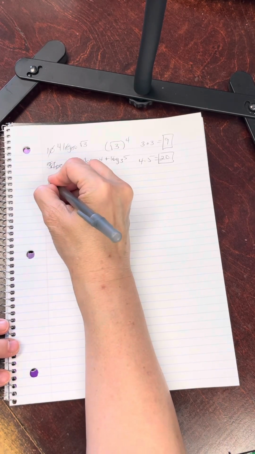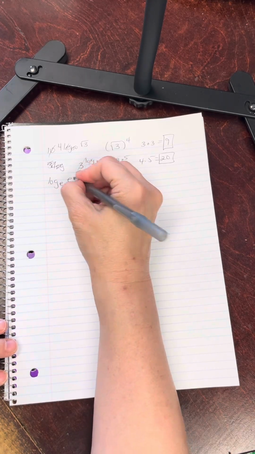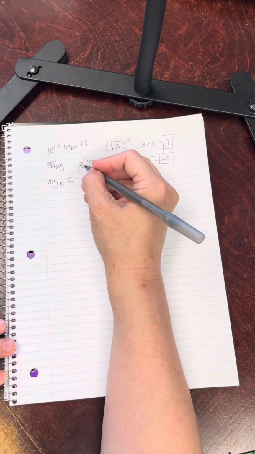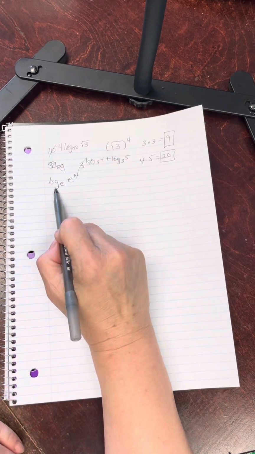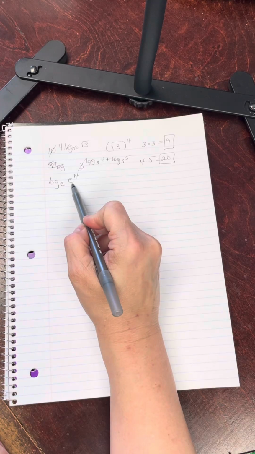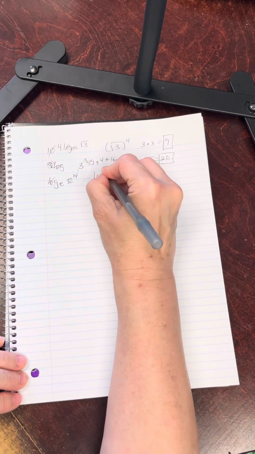Example 8, log base e. Now usually when we have an e, we think natural log, but I'm going with whatever they give me here, e to the 14th. So the log base e and the base e are going to cancel off, and you are just going to keep the 14 for the answer.